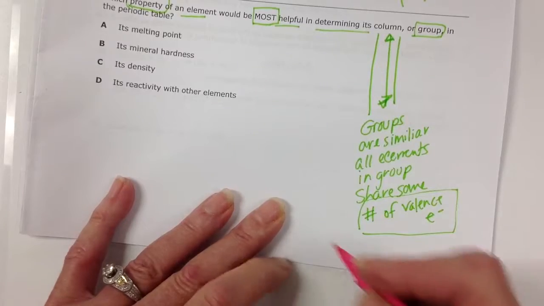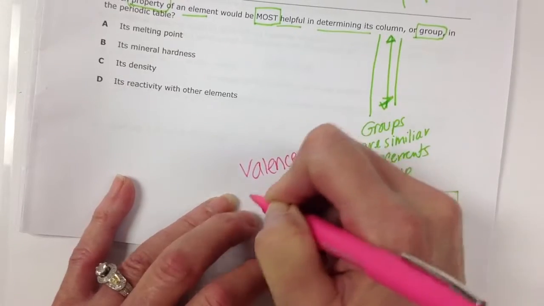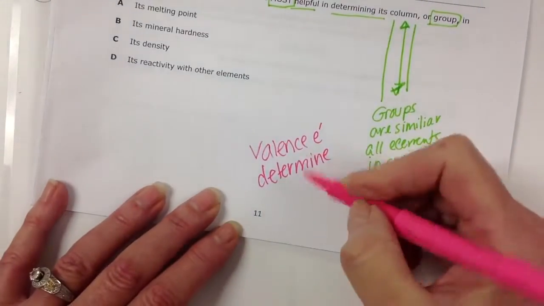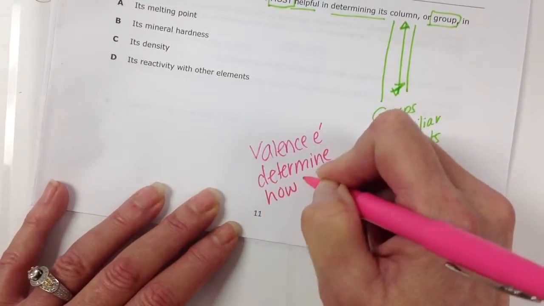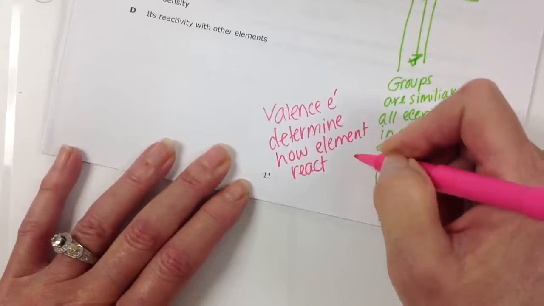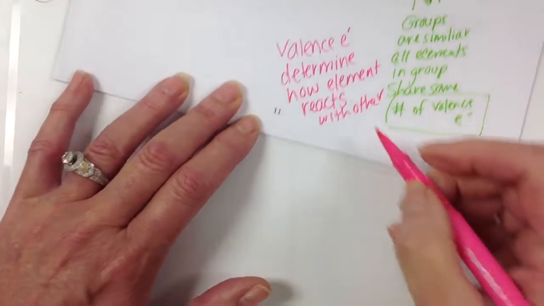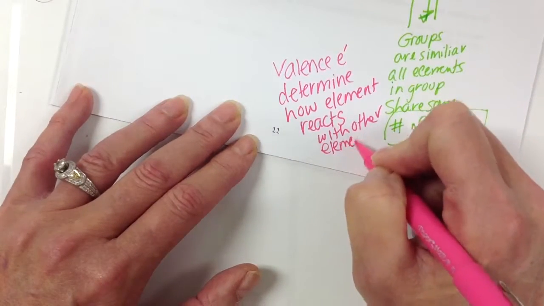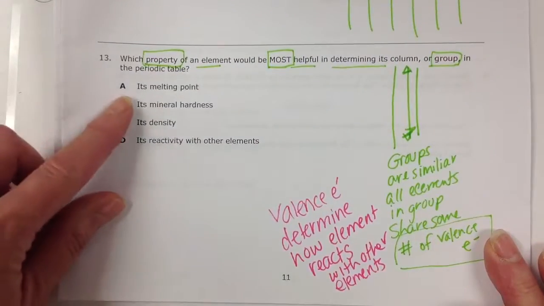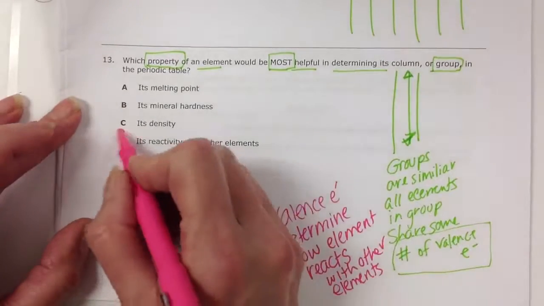So, if you remember, valence electrons do what? They determine something about an element. Yeah, exactly. They determine how they react with other elements. So, there we go. Let's see if we can find that information on the answer choices. So, what does it say here? So, they don't determine the melting point, or their hardness, or their density, but how they react with others. Yes.